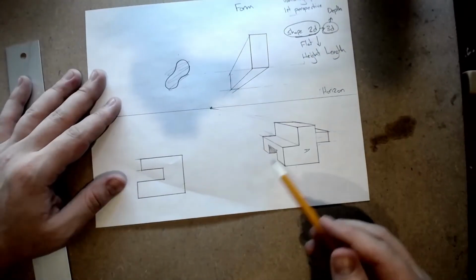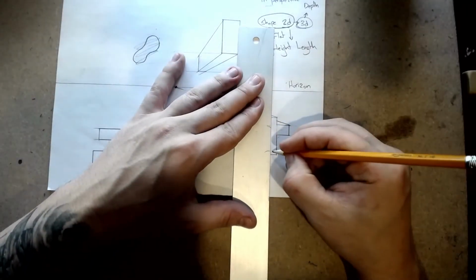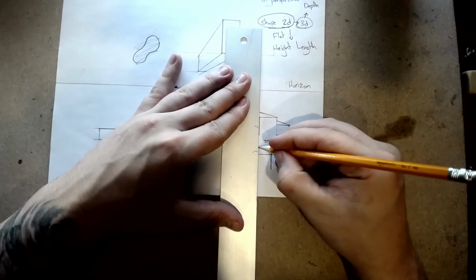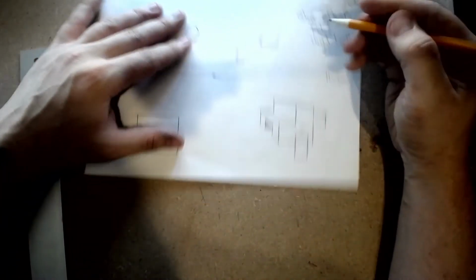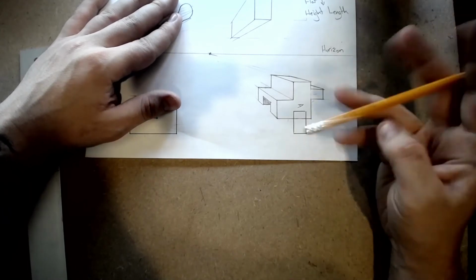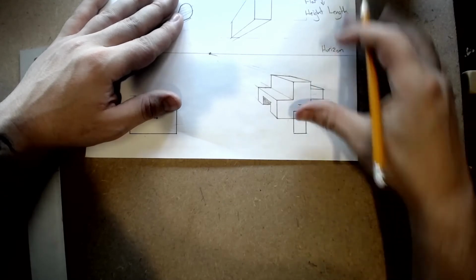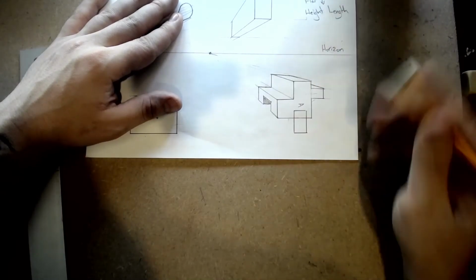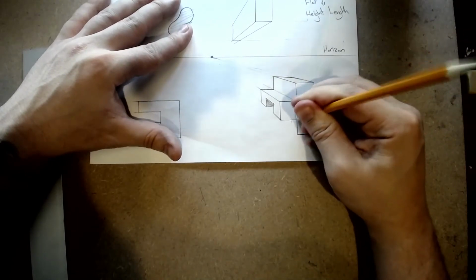If I want to add more, I can overlap. Let me just show you how to overlap real quick, and we'll call it a day. I'm going to draw a shape in front of this form. Okay, now I have two things that I can do here. If I want this form to be in front of this form, I erase this line. If I want this form to be in front of this, which will be a form, right now it's a shape, I erase this. I want this to be in front of A, so I'm going to erase this. So this shape is sitting over top of A.